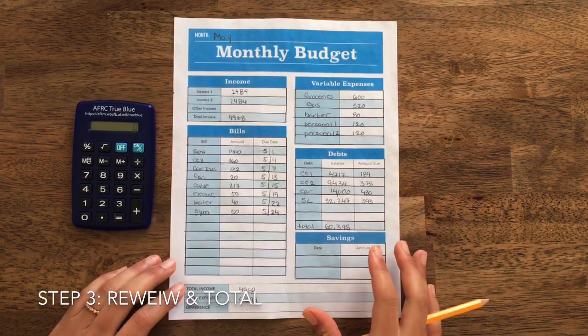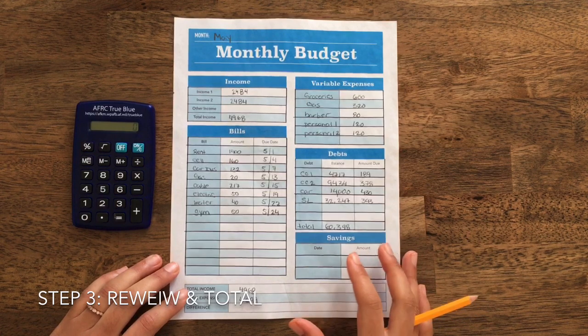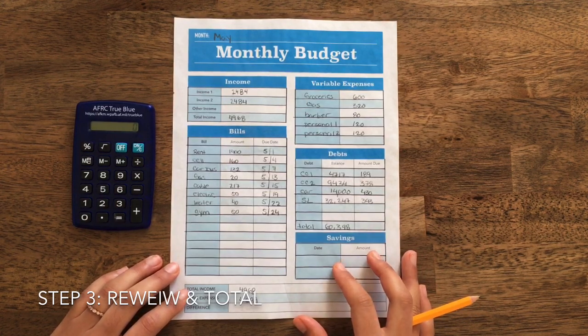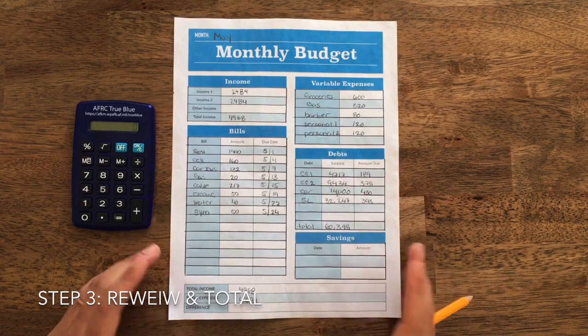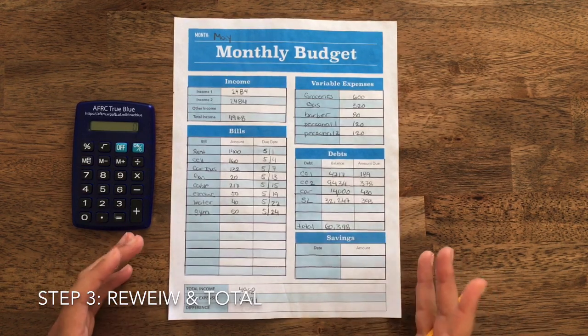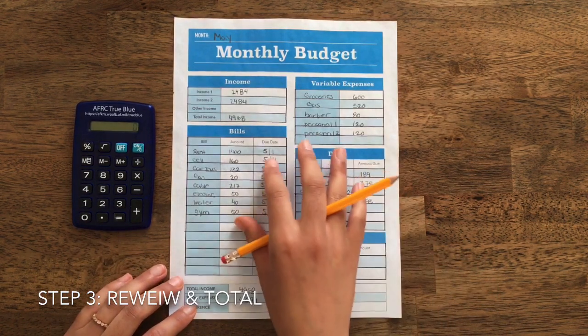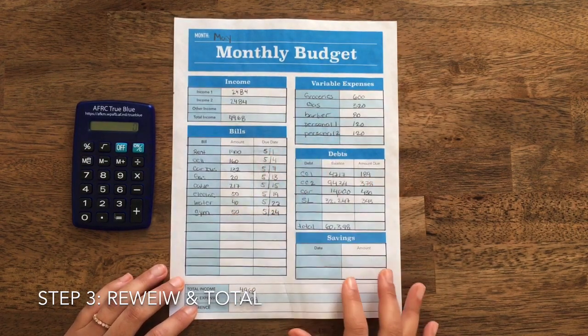So step number 3 is going to be to review and total your expenses. So take a look at your calendar to include any holidays, birthdays, anniversaries. Maybe you're due for your car registration, or an oil change, or membership fees like Amazon Prime that comes up once a year, or Costco membership. You want to make sure that you include those expenses in your budget.